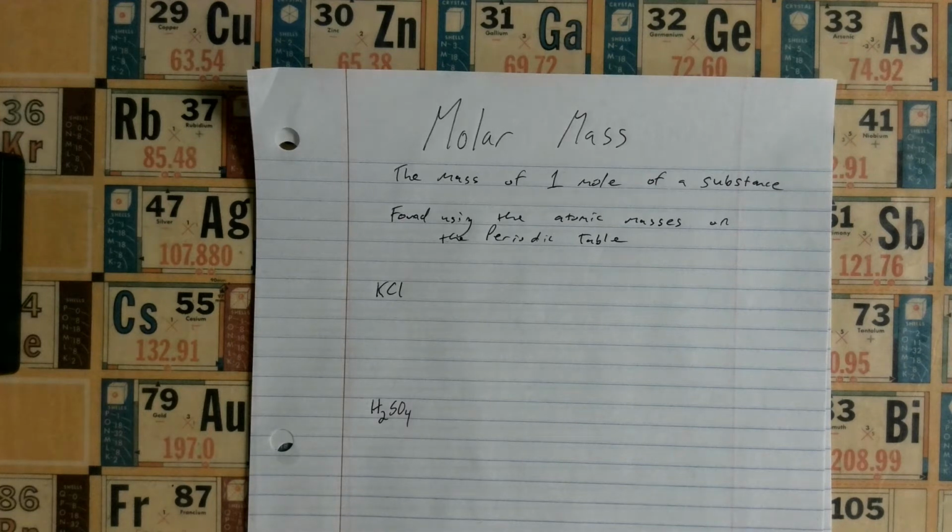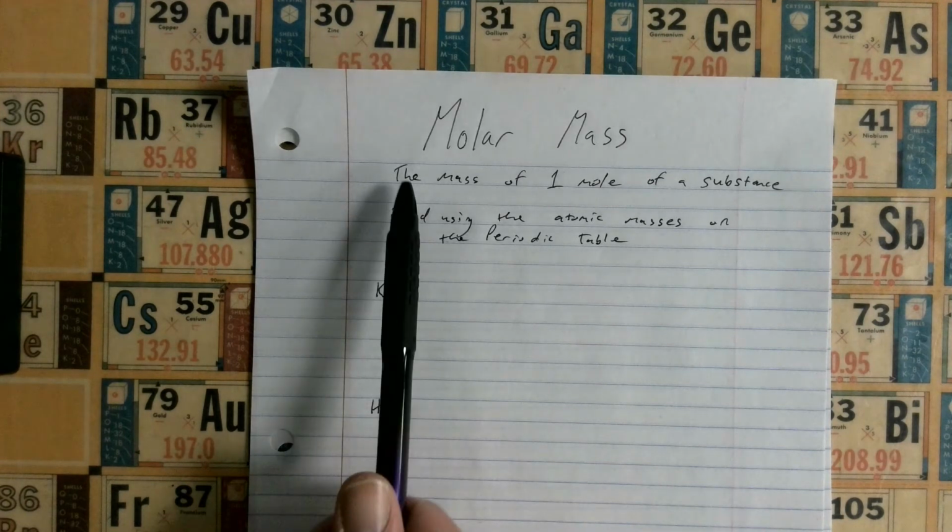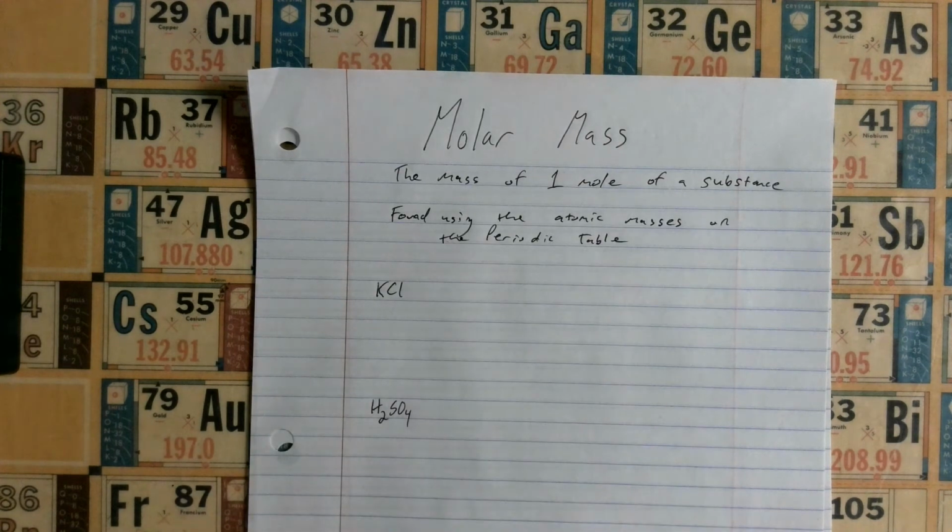So what is molar mass? Molar mass is the mass of 1 mole of a substance. So if I had a mole, which is Avogadro's number, which is 6.02 times 10 to the 23rd of any substance, and I took its mass, that would be the molar mass of that substance.